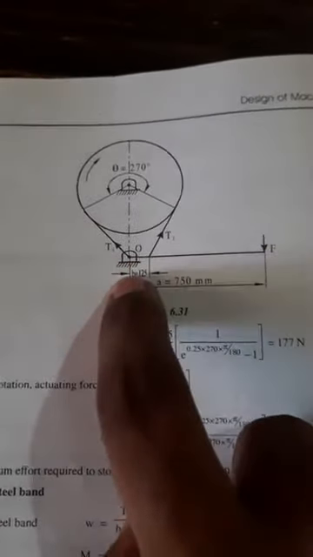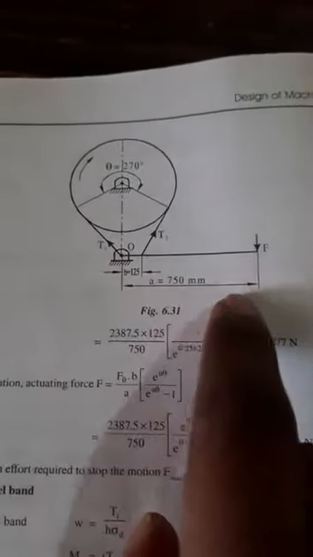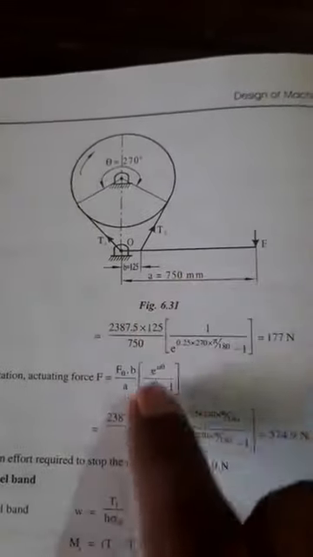As you can see, the theta is 270 degrees, angle of overlap. One end is connected to the fixed fulcrum, the other end is connected to the brake lever. This is the brake lever, connected here, and the distance between this is 125 and the brake lever is 750 mm. This is given.